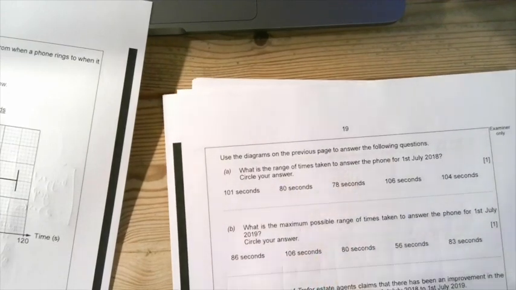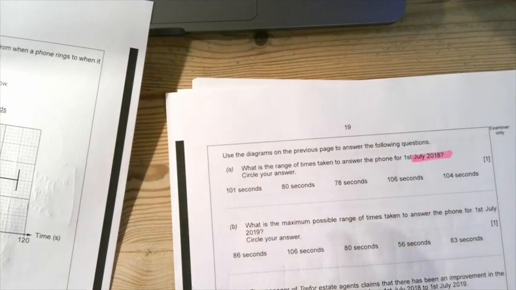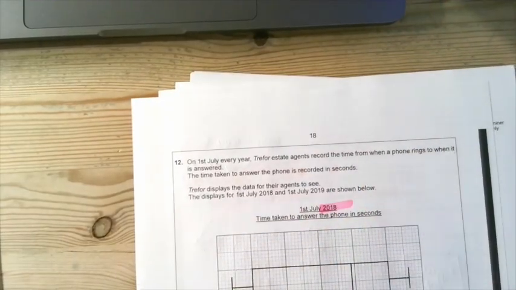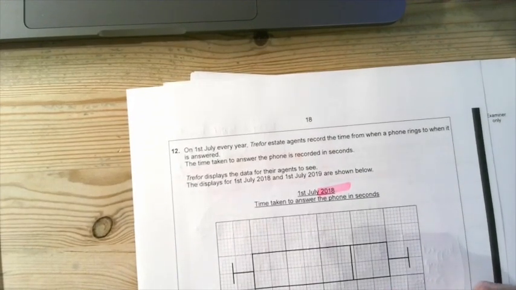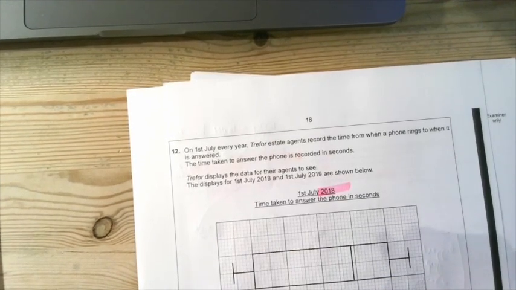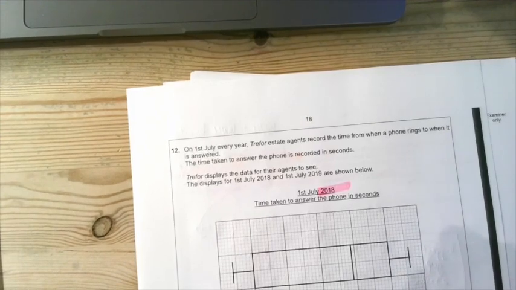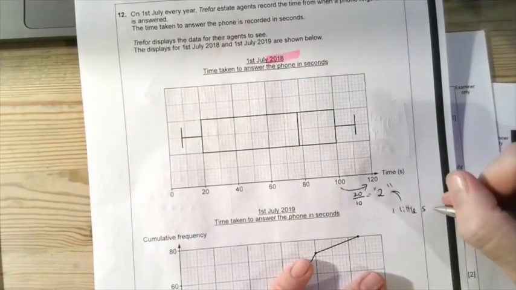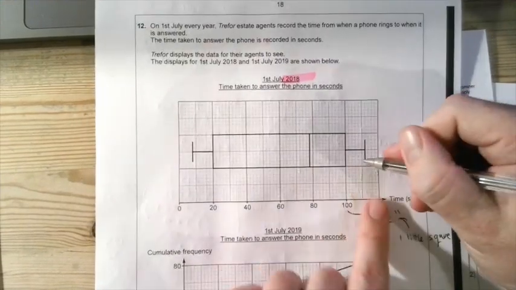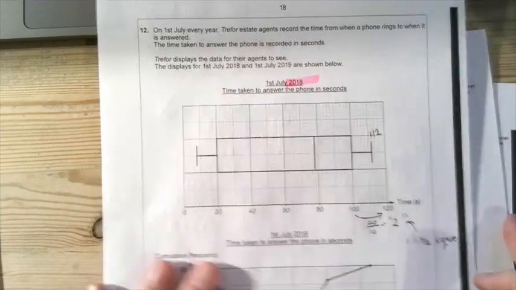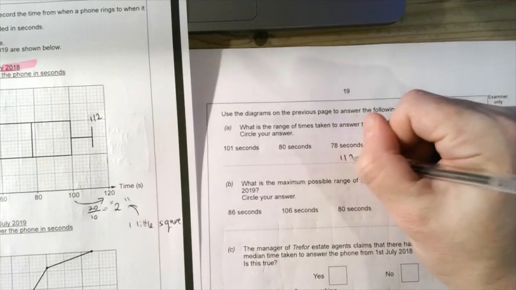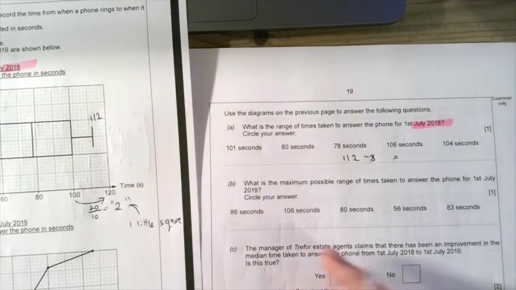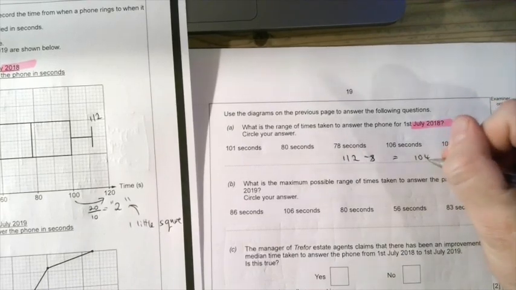What is the range of times taken to answer the phone in July 2018? Well, make sure you look at the right graph. July 2018 is here. The range is the biggest number, so this number here between 100 and 120. So that is a gap of 20 with 10 little squares, so one little square is worth 2. So that would be 110, so this would be 112 there. And then this would be 10, 1 square down is 8. So it would be 112, take away 8, which is 104, is it? Yes, 104 seconds. Okay.